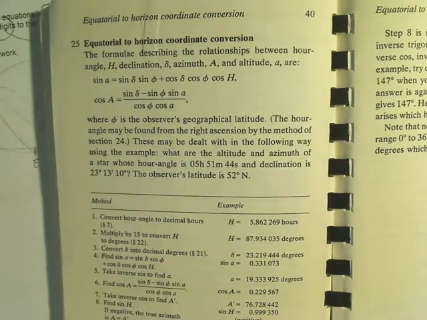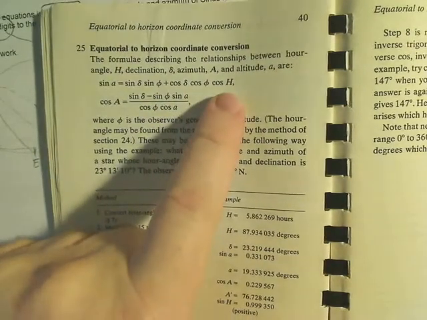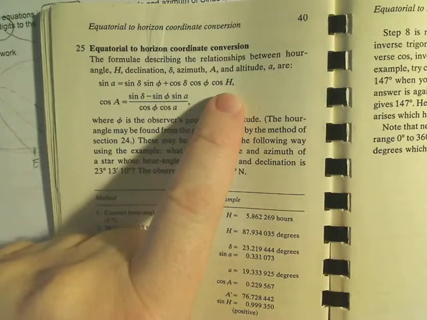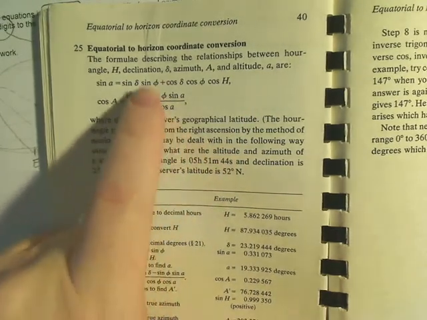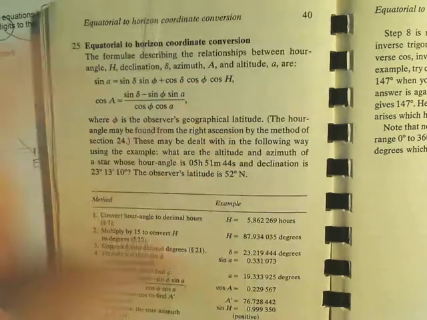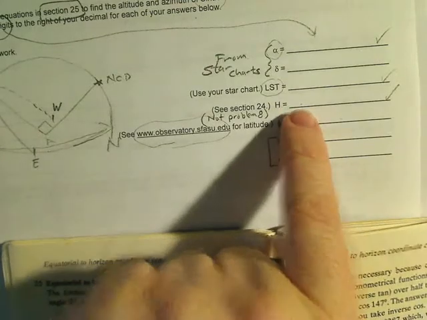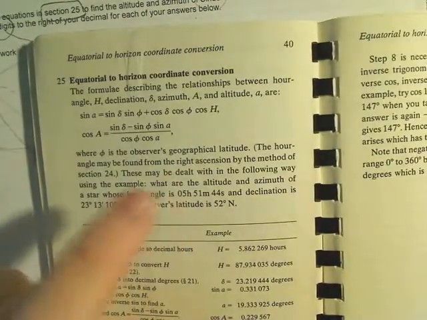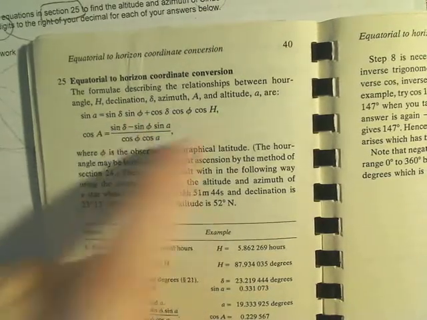Make sure that when you do these calculations, H is in degrees. I think all the other ones are in degrees automatically, but H will not be in degrees right there. You might just convert it over to degrees, because your calculator only works in radian or degree mode. So all of these things need to be in degrees.